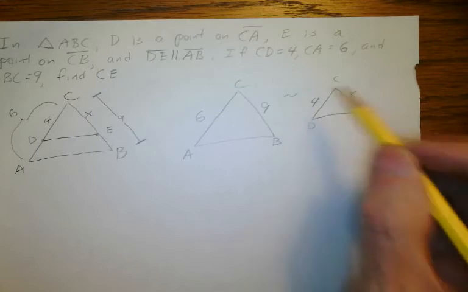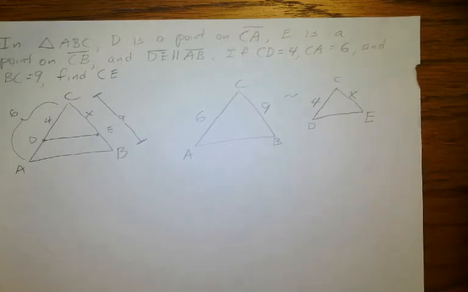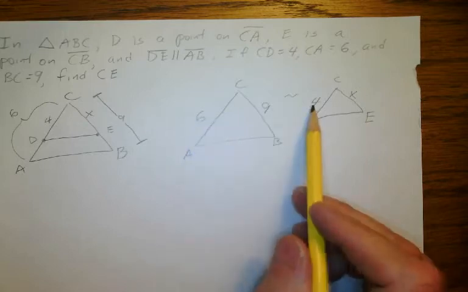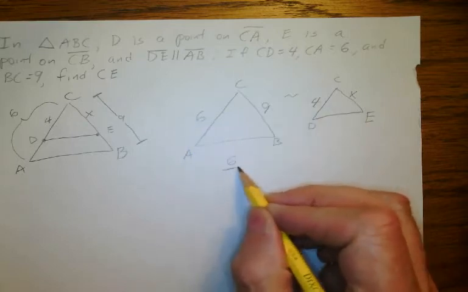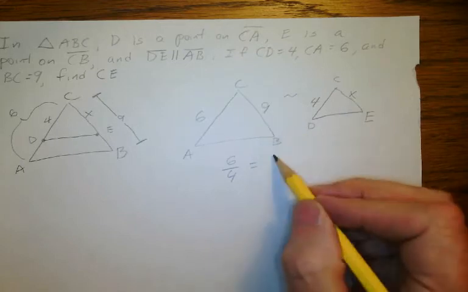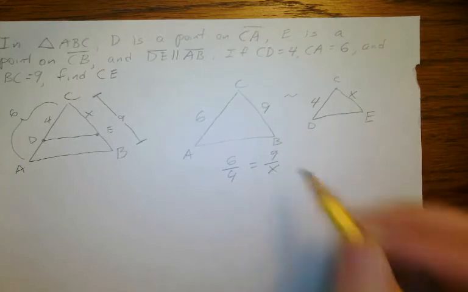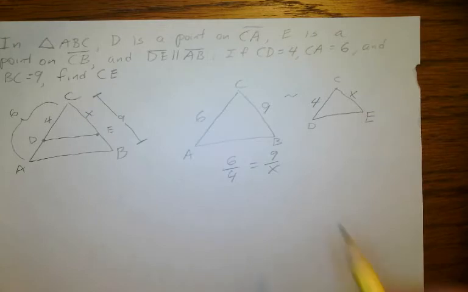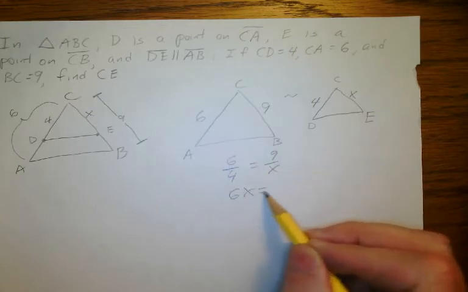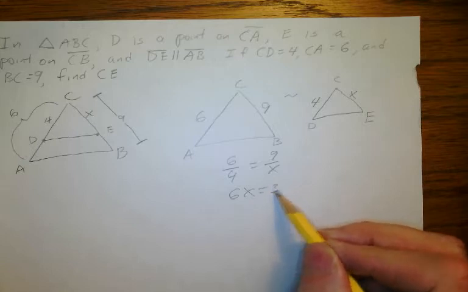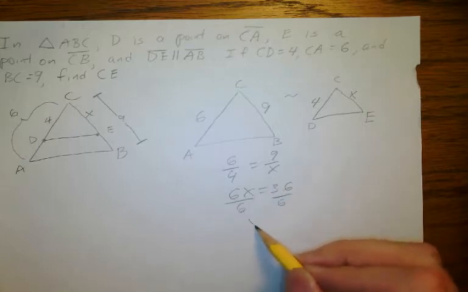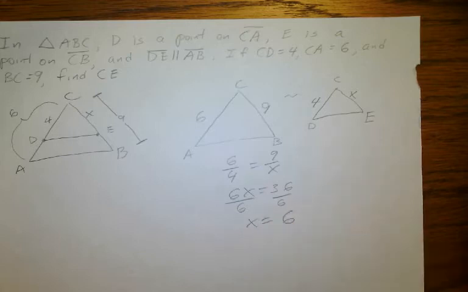Now, once it's separated, it's easy to see which matches with which. 6 matches with the 4, so I'm going to say 6 is to 4, as 9 matches with X, as 9 is to X. All right, let's solve this by cross-multiplying. 6X equals 9 times 4, which is 36. Divide by 6. X is 6.